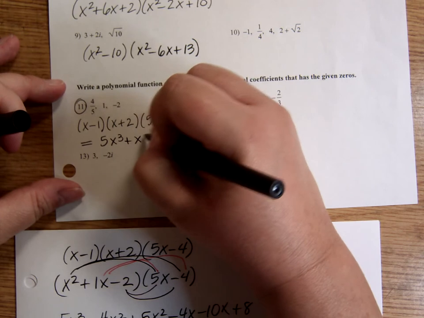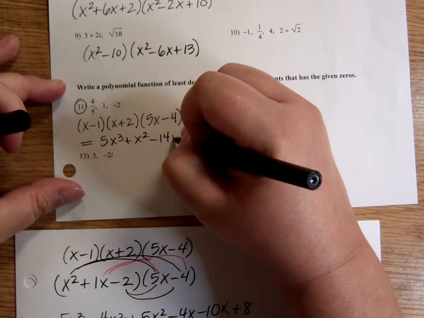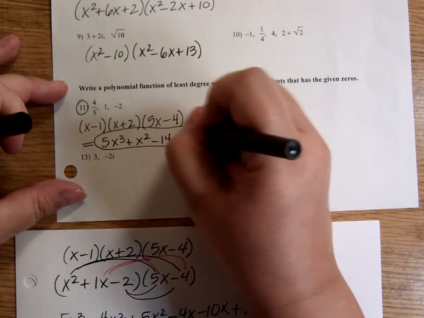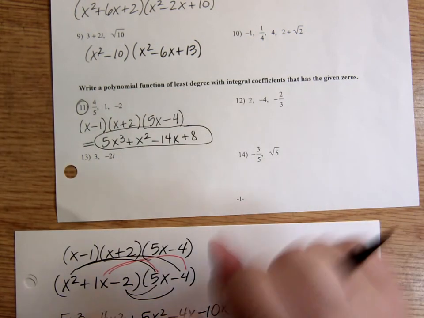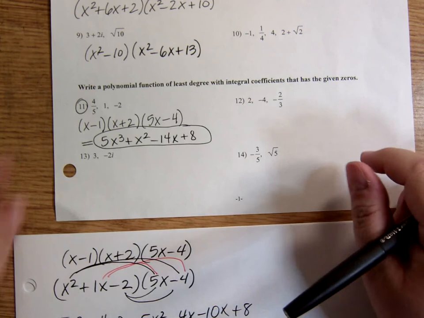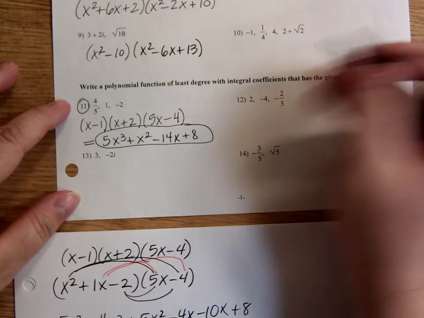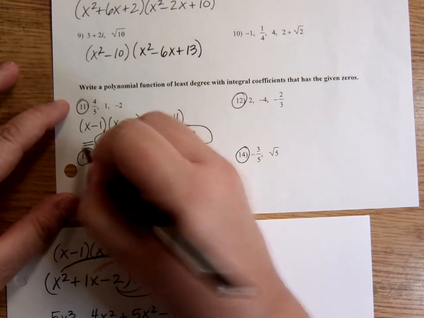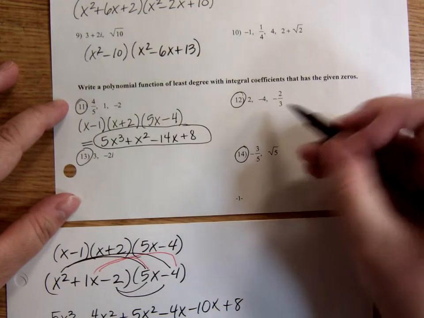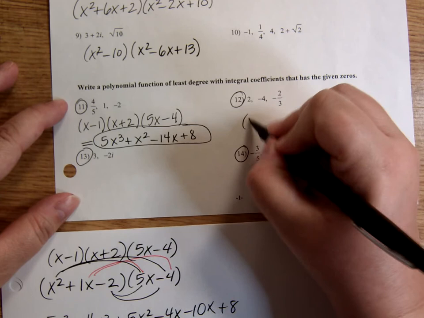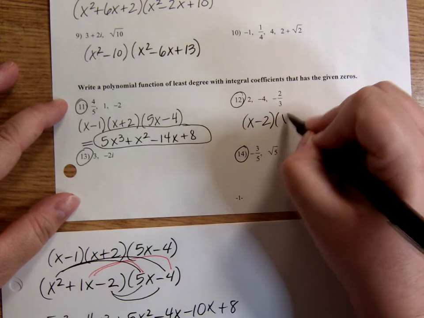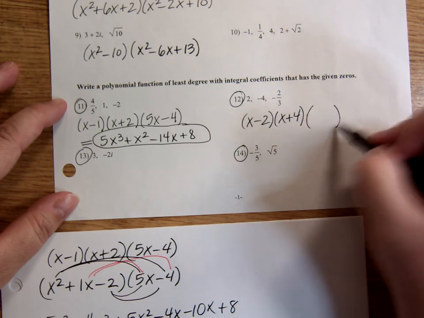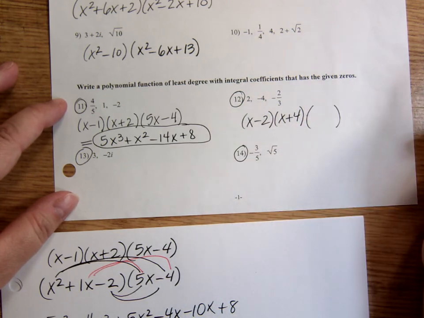So here's the deal. I'm not going to ask you to do that for every single one just because it's kind of time consuming. So I just did it for you for 11. On 11 through 20, go ahead and multiply out the odds. On the evens, just find the factors. Just leave it in factored form. So here I would just leave it x minus 2, x plus 4, and so on. Okay, there's one more that goes with negative 2/3. I'm not going to do it for you.